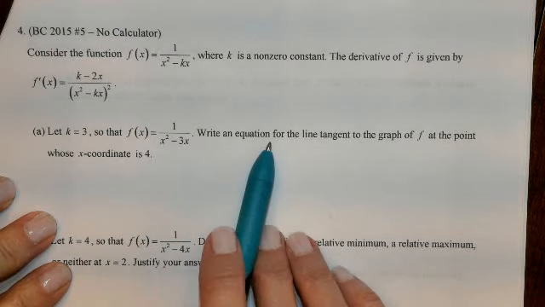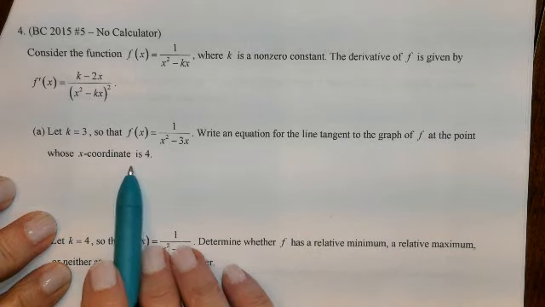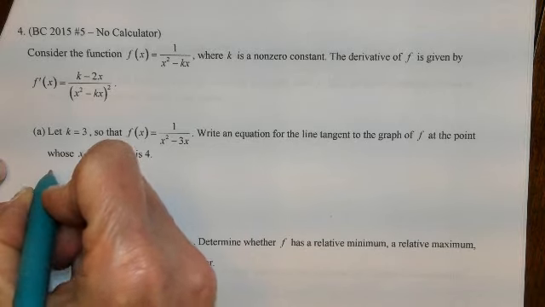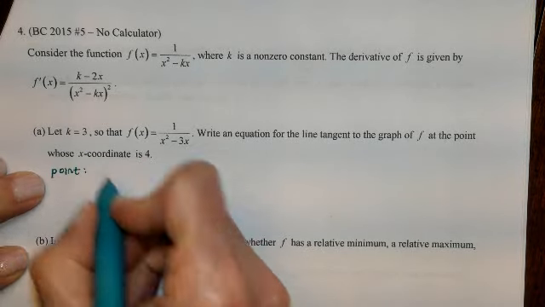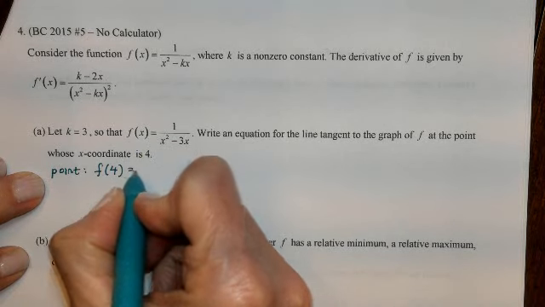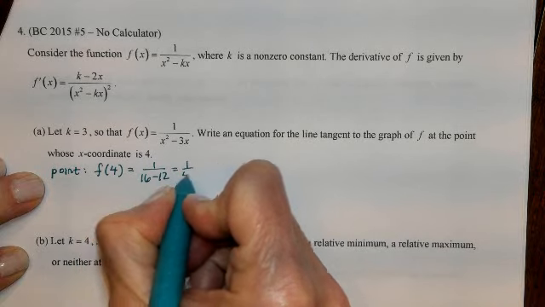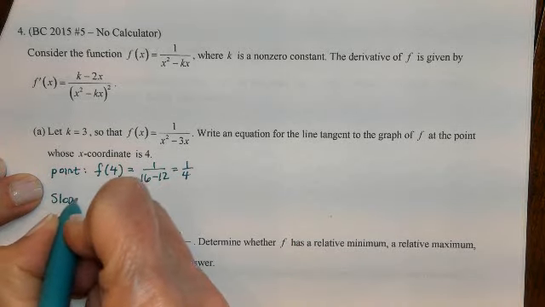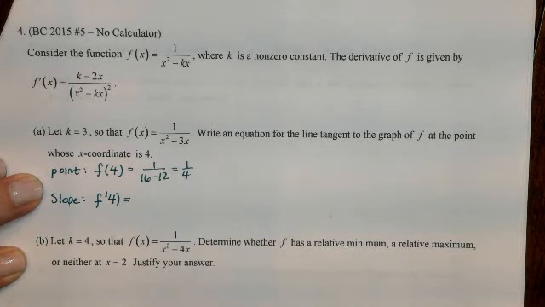It says write an equation for the line tangent to the graph of f at the point whose x-coordinate is 4. So line tangent, we should all know how to do that, right? We need a point and we need a slope. So first of all, the point will be f of 4. F of 4 is 1/4. Okay? And now we need the slope at 4.